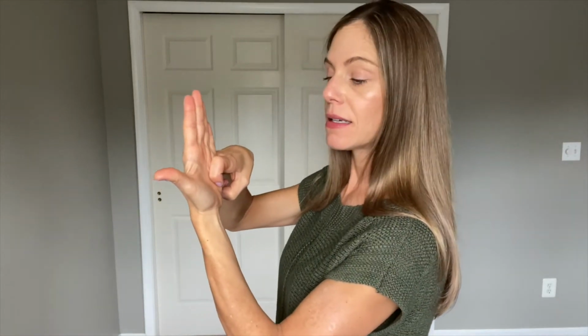Speeding. You were speeding. If you need to issue a ticket, bent V hand shape, ticket. You're bringing your dominant hand onto and around your non-dominant hand. So, ticket. Bent V, ticket.